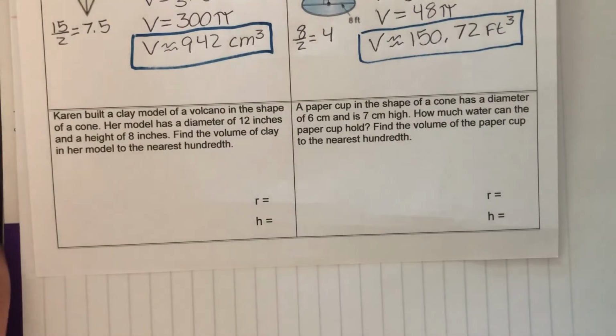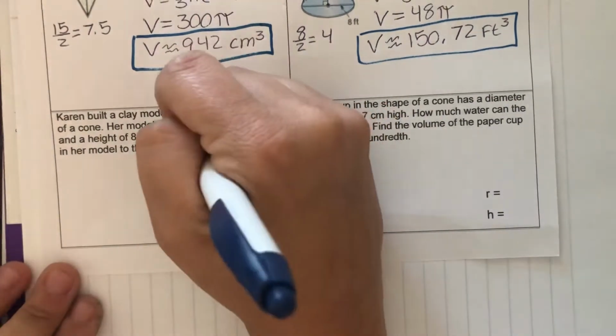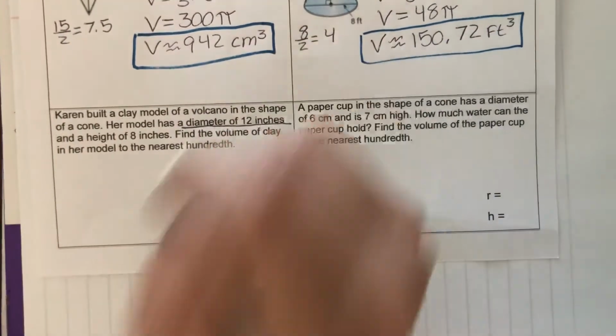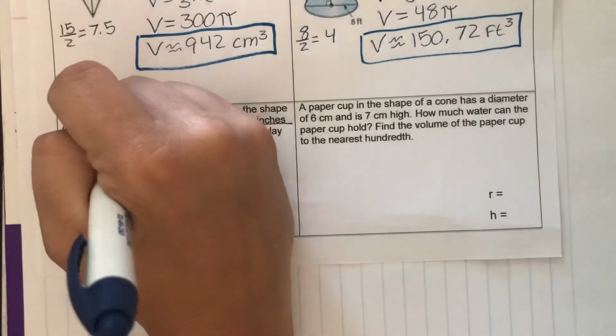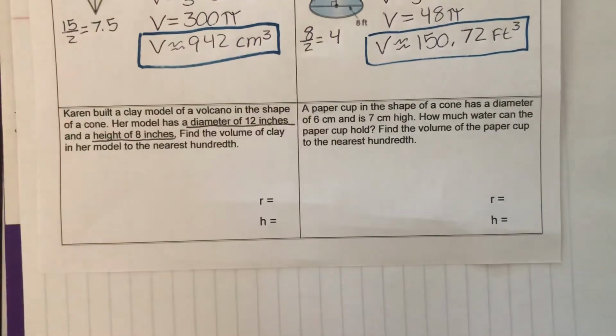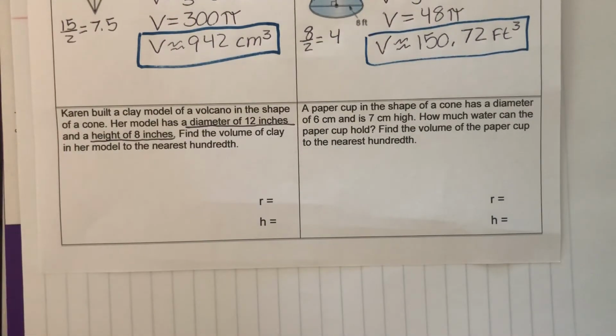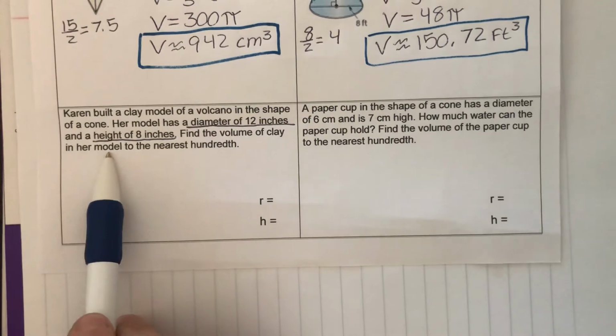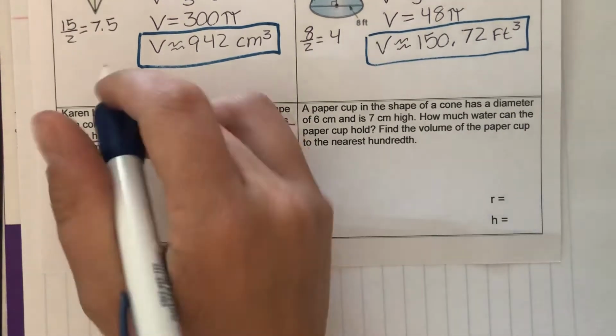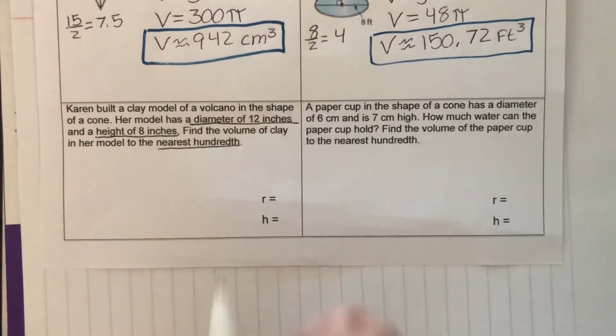Two more problems. These are word problems. Gonna follow the same steps. Find the radius, find the height. Karen built a clay model of a volcano in the shape of a cone. Her model has a diameter of 12 inches, so we're going to underline that, and a height of 8 inches. Find the volume of the clay in her model to the nearest hundredth. So again, we're rounding to the nearest hundredth, 2 decimal places.